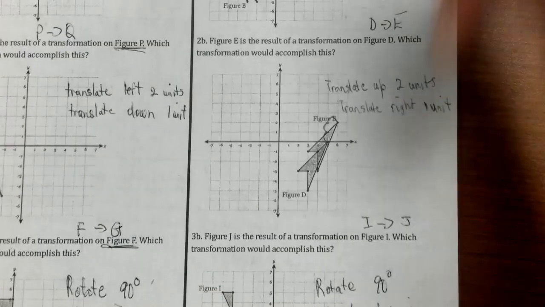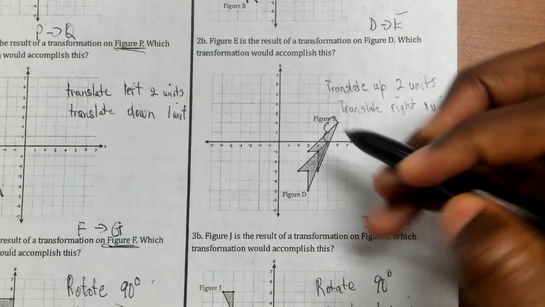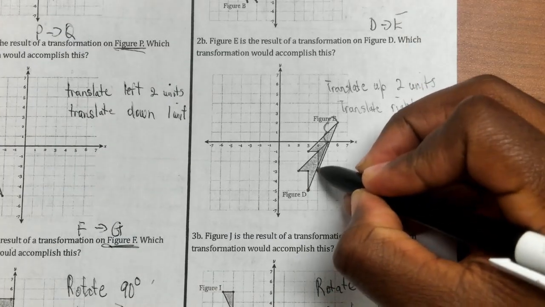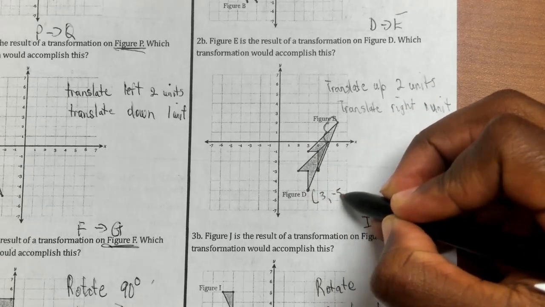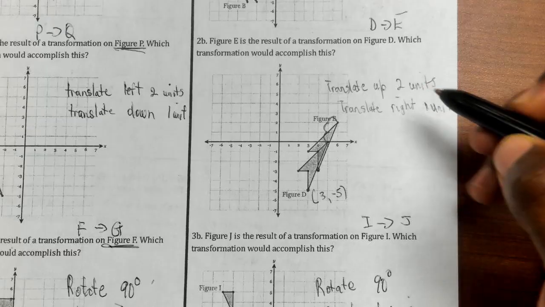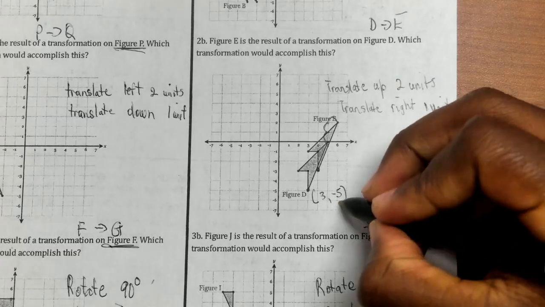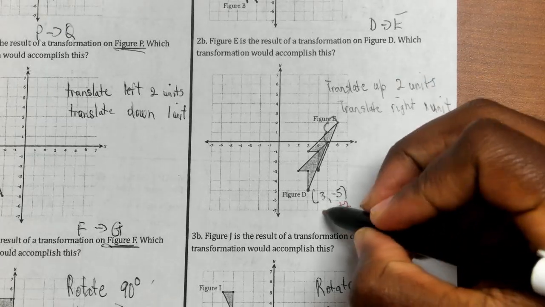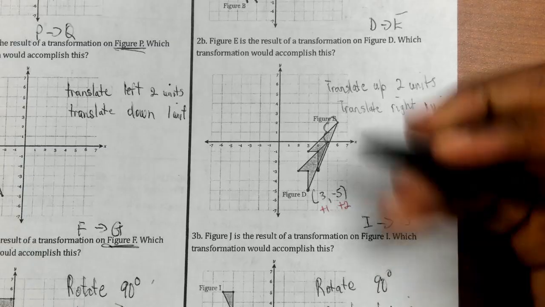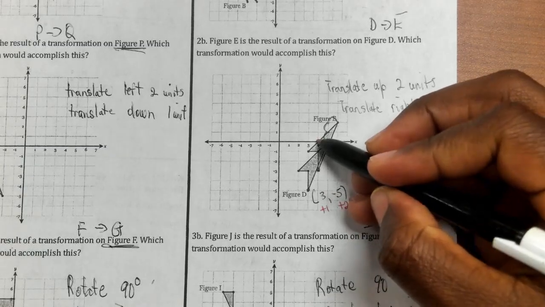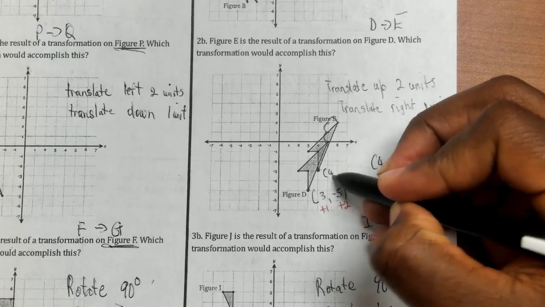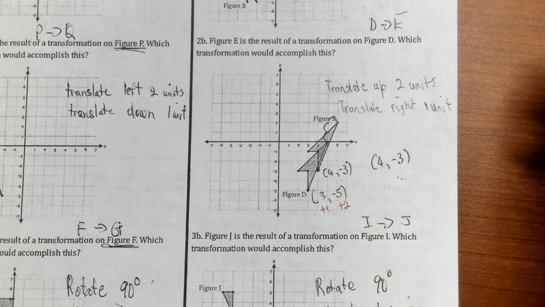Similarly here, I could pick a coordinate. I'm going from D to E. This point is the same point as this point. This coordinate is 3, -5. And then I translated up 2 units, so that means I was adding 2 to my y and then adding 1 to my x. So that would be 4, -3. So this point should be coordinate +4, -3. Okay, so again guys, it works for all of them.